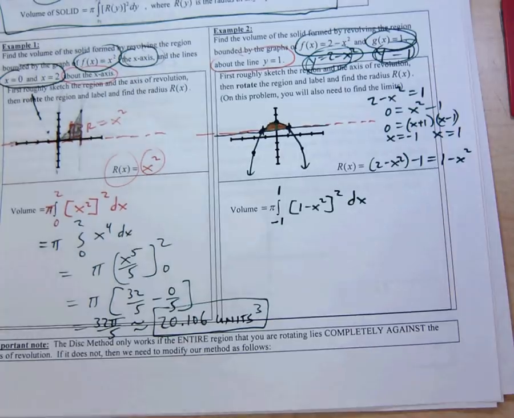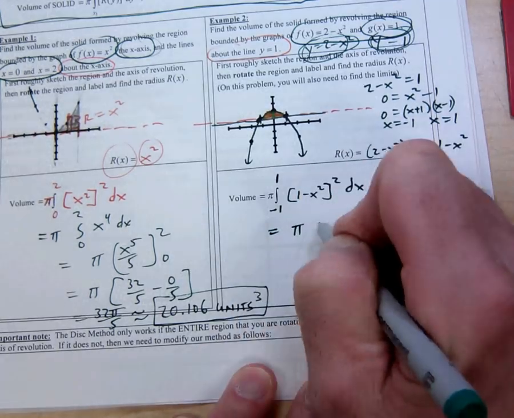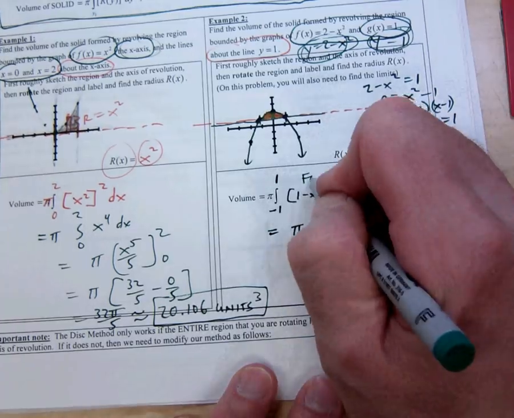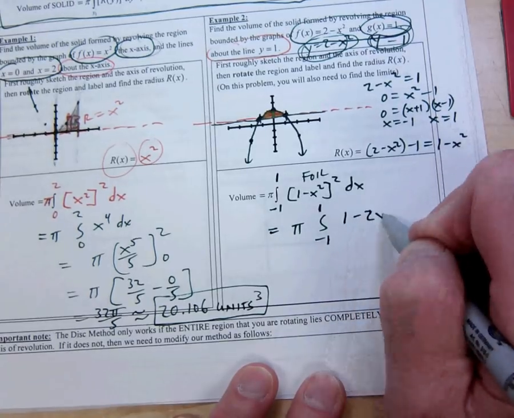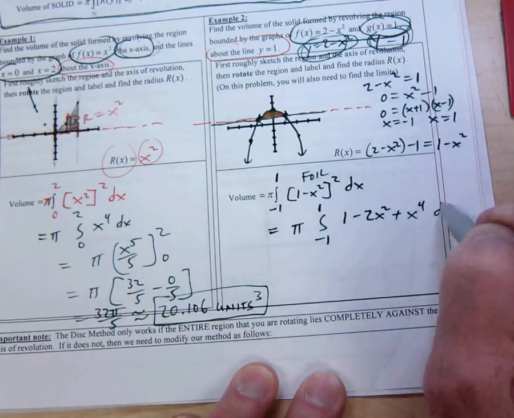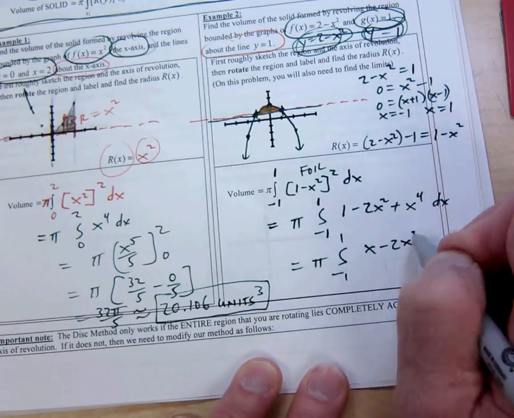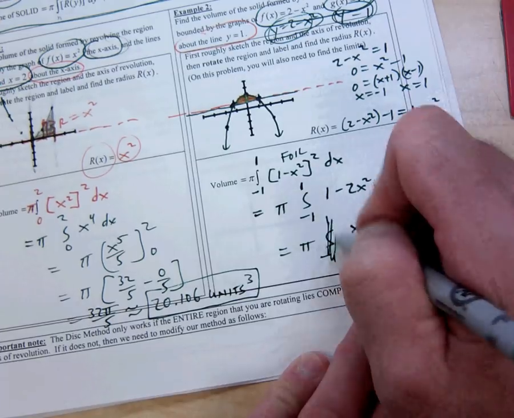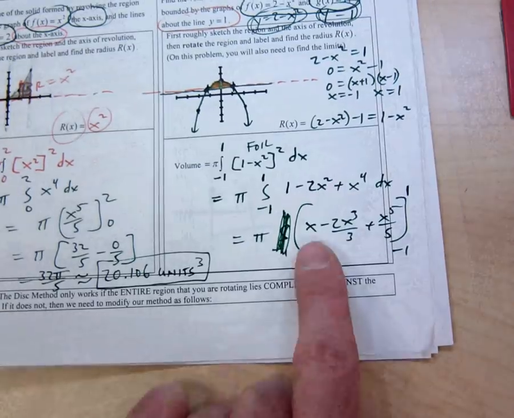Yes? Okay. And by the way, just to go a couple more steps, this is what you would do next. A U substitution is not going to work there, so don't even try it. What you're going to have to do is FOIL that. So if you write it twice and FOIL, what do you get? 1 minus what? 2x squared plus what? x to the 4th. And then you're going to have to integrate, giving you x minus 2x cubed over 3 plus x to the 5th over 5. And by the way, I just integrated, so get rid of that. And then plug in the 1 and subtract what you get when you plug in the negative 1, and then multiply by pi at the end, and you'll get your volume.